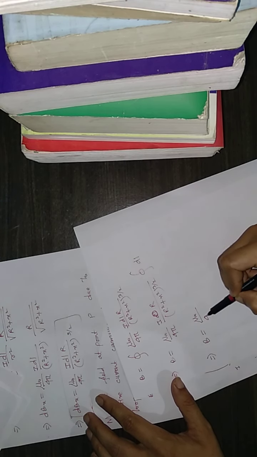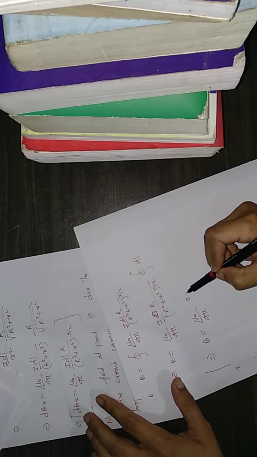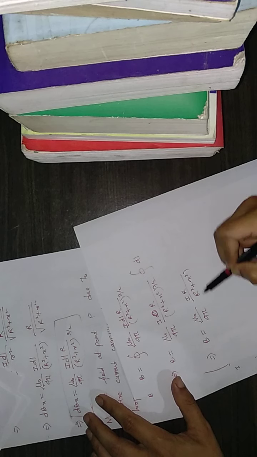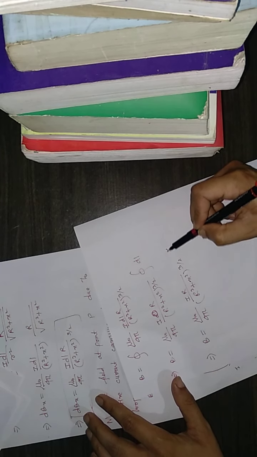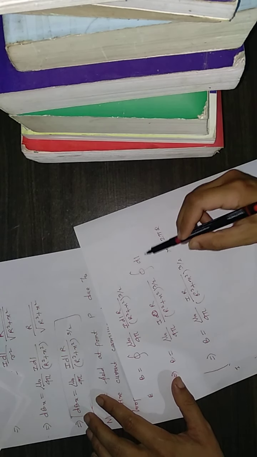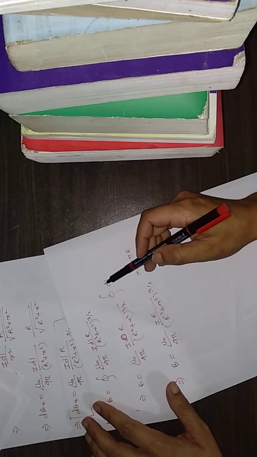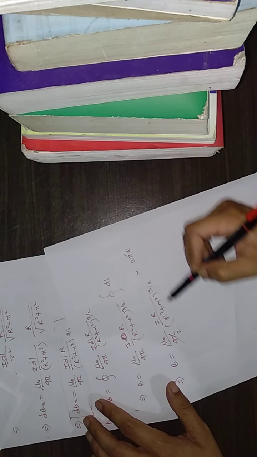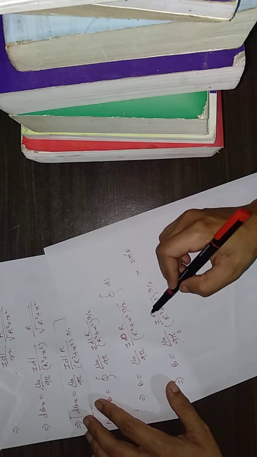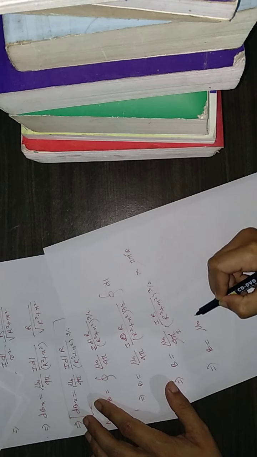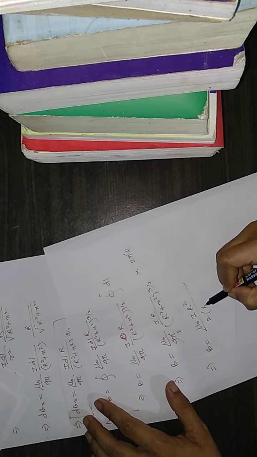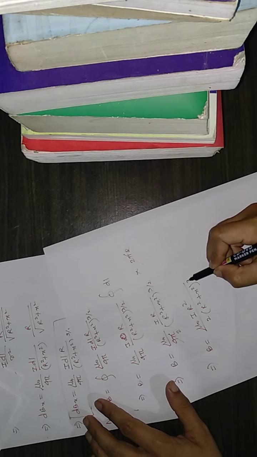So 2 pi into 2 times, and this r into this r will be r square. So B is equal to mu0 I r square divided by 2 times r square plus x square to the power 3 by 2.